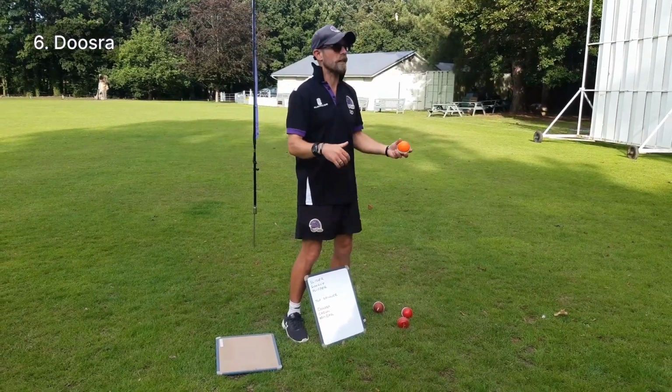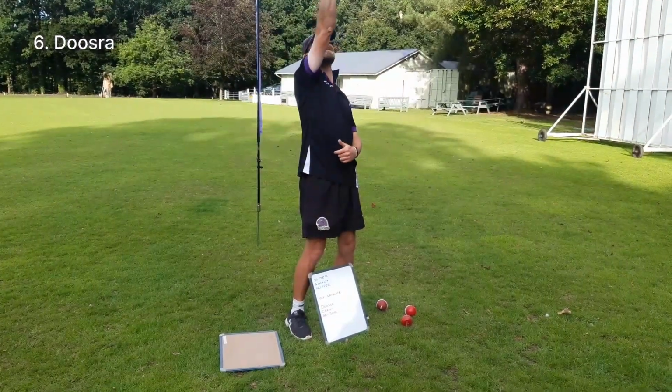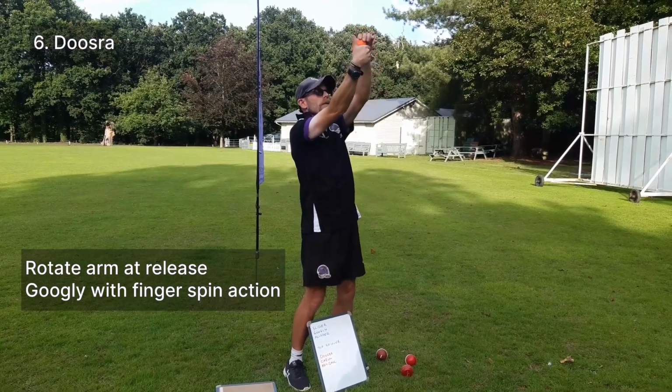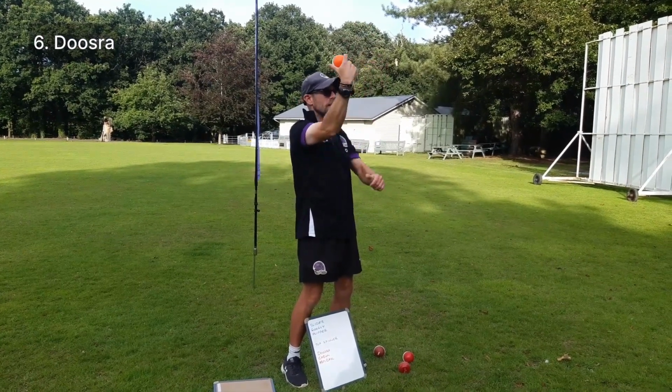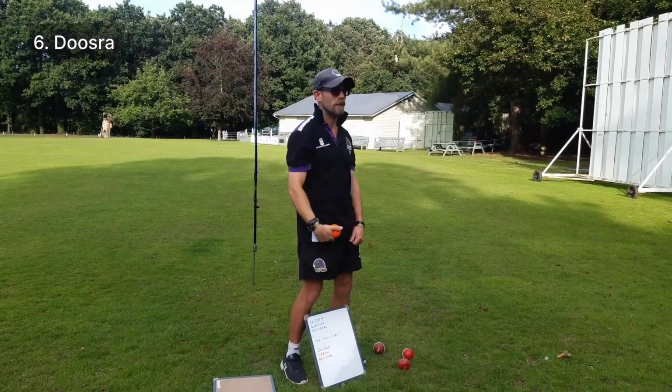The doosra is like the off spinner's version of the googly. So rather than the hand coming round and being open, the hand comes round in the opposite position, and then it's going to roll. It's going to come out with the spin going this way off the top of the finger. The only way you can do it is by straightening the arm. Otherwise, you can't possibly get the ball to go down the other way.